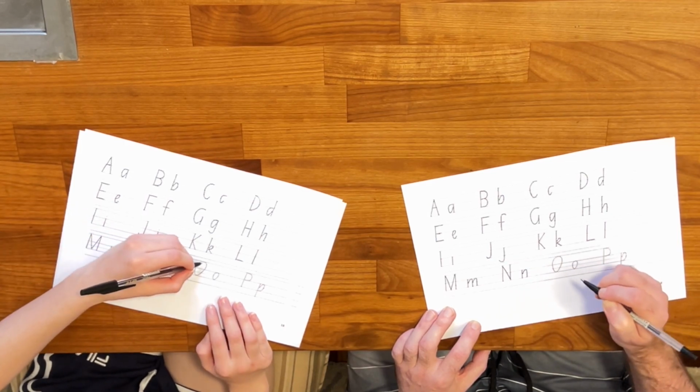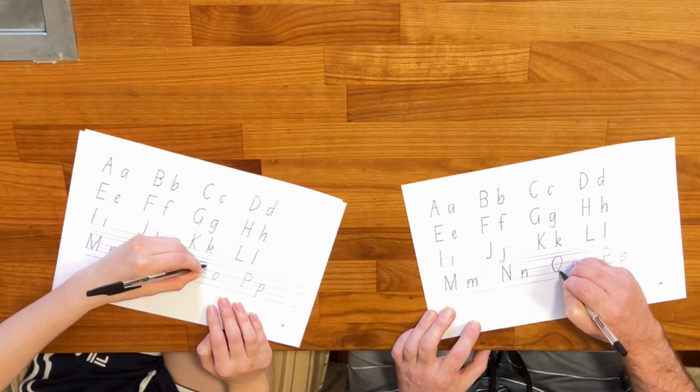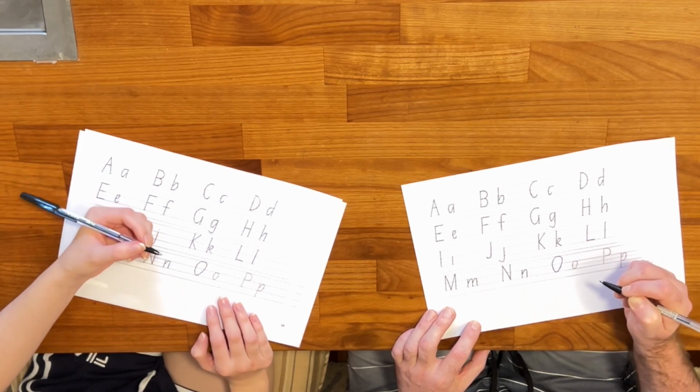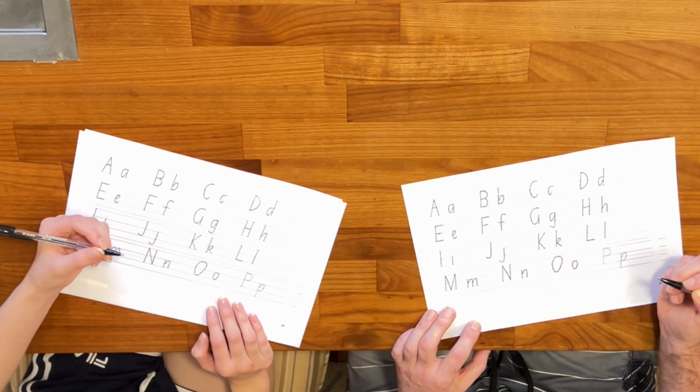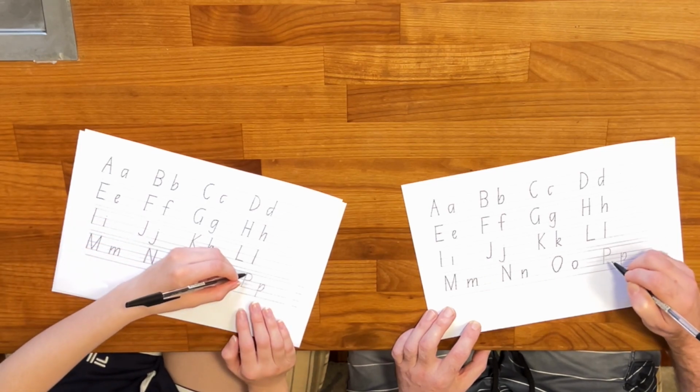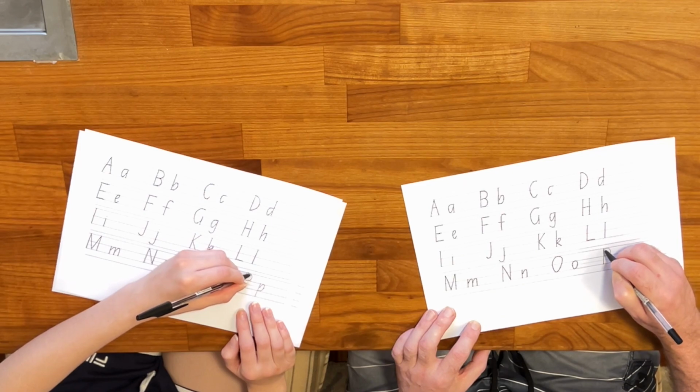Capital O, from the top down anti-clockwise all the way around and to the top. The lowercase o is exactly the same but half the size. Top down anti-clockwise all the way around and stop. Capital P, from the top down, lift your pen and do the loop.